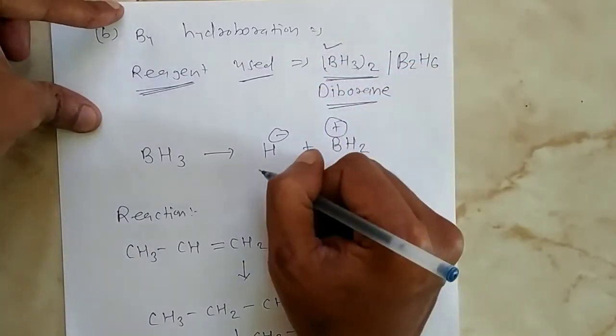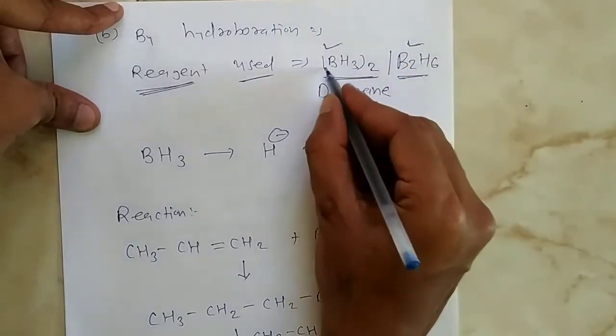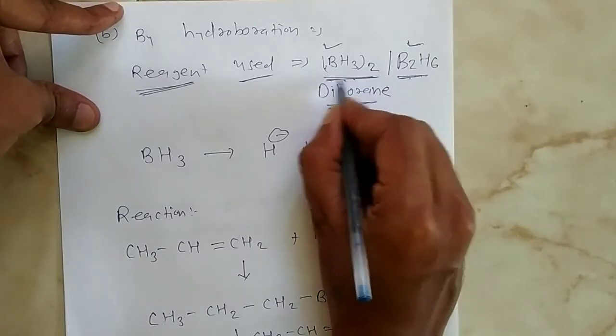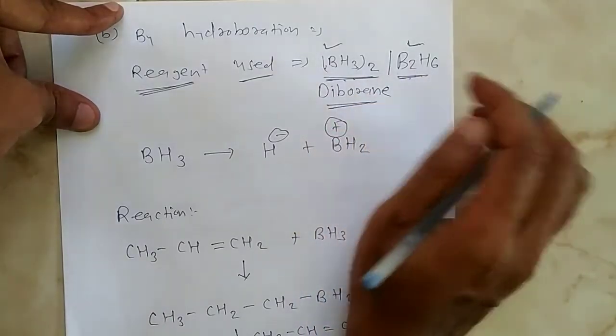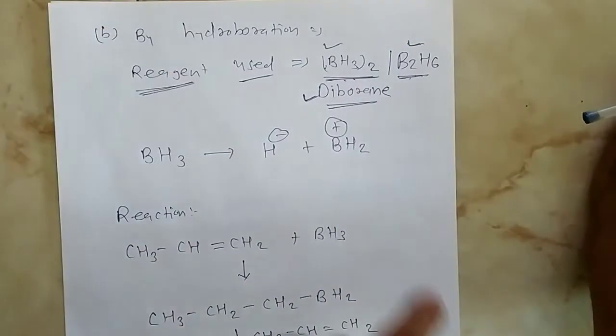It can be written as BH3 twice or B2H6, that is BH3 twice only. Both are the same, and the name of this reagent is diborane.